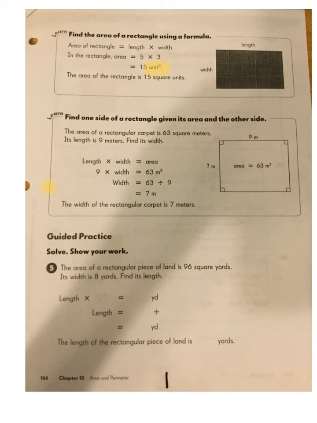So first thing, let's just read that sentence. It says the area of a rectangular carpet is 63 square meters. Its length is 9 meters. Find its width. First thing we're going to do is look at what we already know. When you are trying to find the area of a rectangle, you're looking at the length times the width. So let's plug in what we already know.